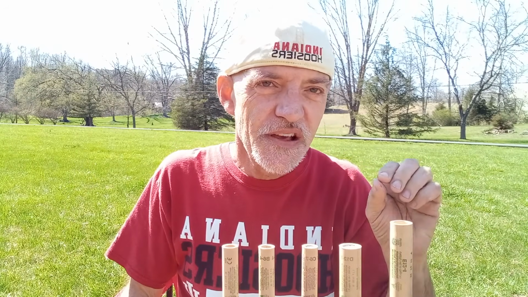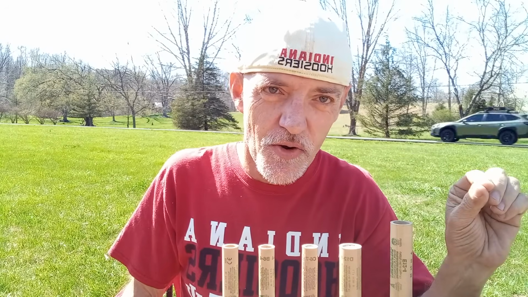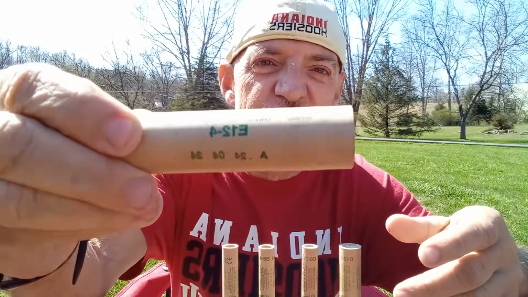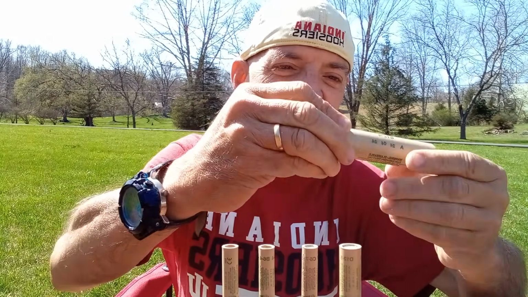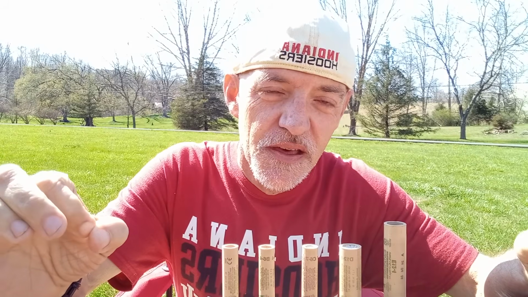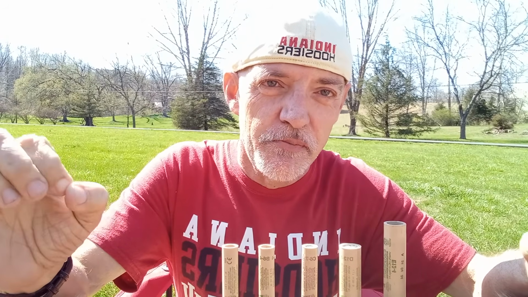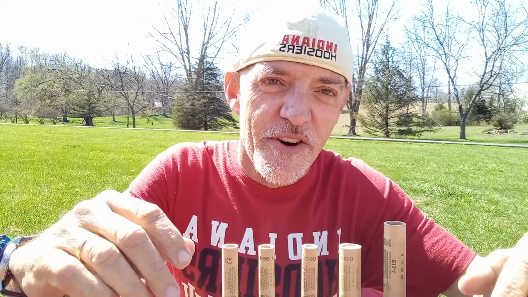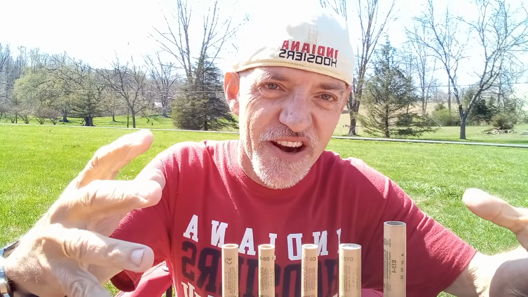The dash number, like say E12-4, just for an example. The 4, or whatever number is after the dash, is the amount of delay time between engine burnout, delay, and ejection charge, blowing off the nose cone and ejecting the parachute.